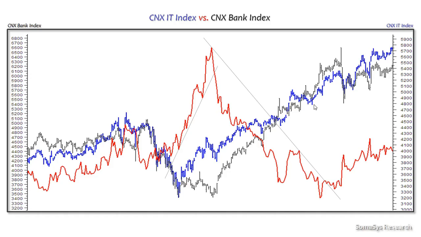IT also does make a higher high and higher low, indicating that IT has again started to outperform banks, and we must shift focus to IT again for better opportunities. The trend continues to be intact for IT, a rising trend, and accordingly we will look for bullish setups.